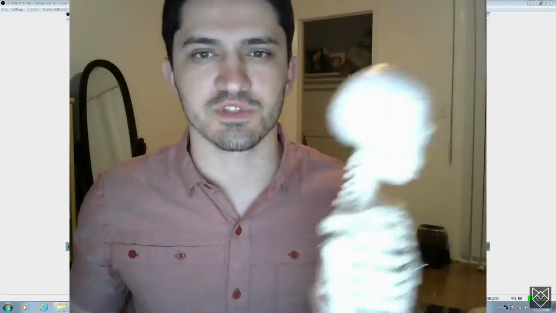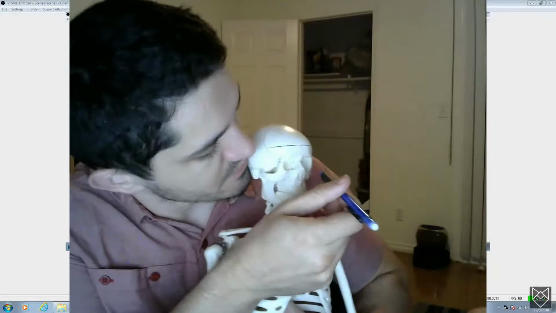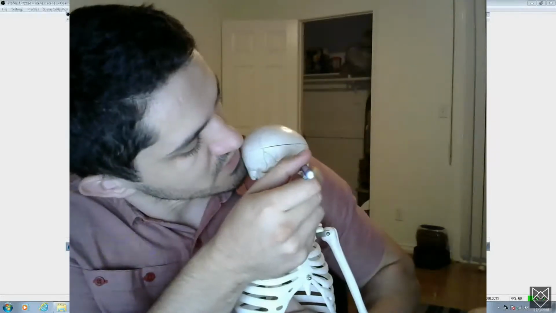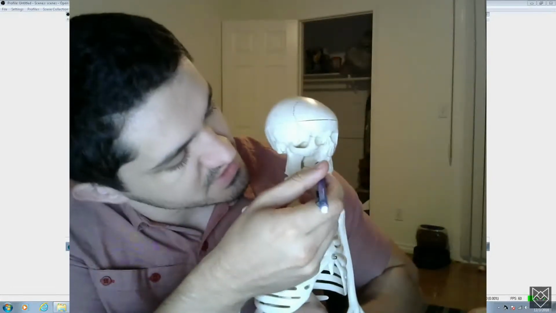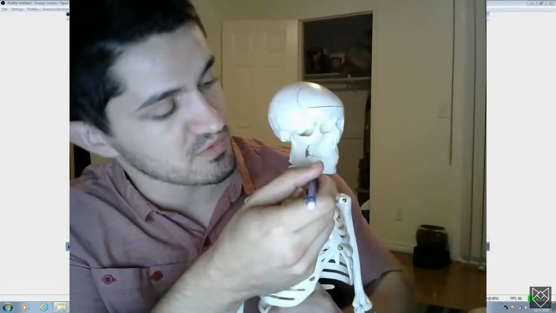For the lateral skull, we have the frontal, the parietal, the temporal. We also have the occipital, the nasal, the very front. If you look carefully, we can also see a bit of the ethmoid. We also see the maxilla and the mandible, which again is the upper and lower jaw respectively.